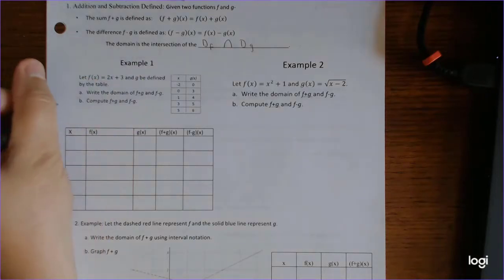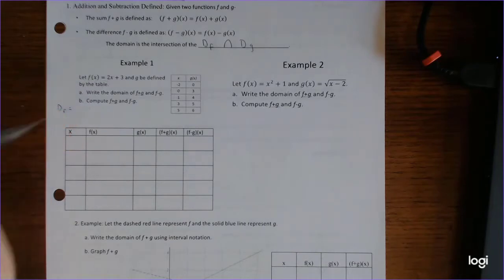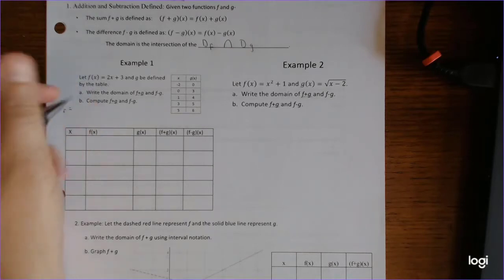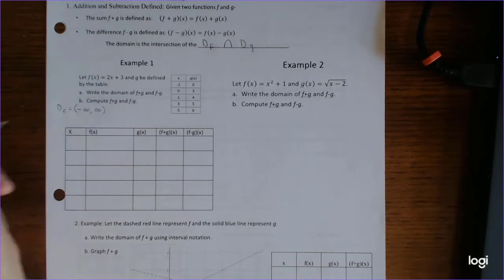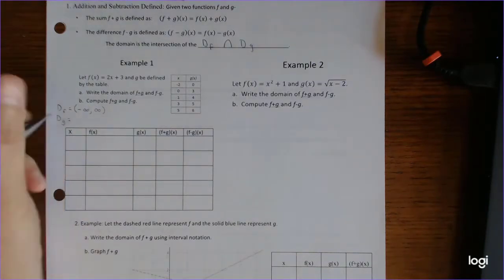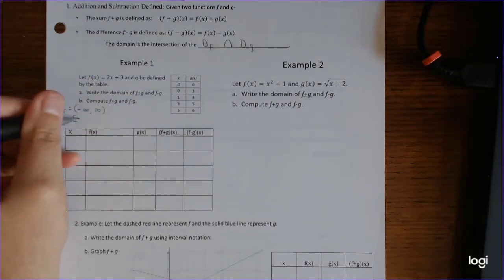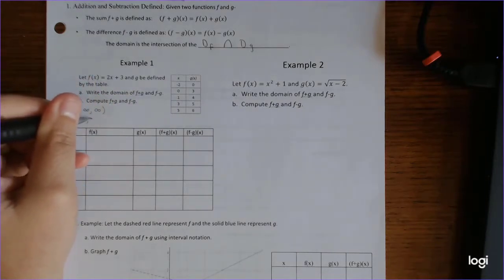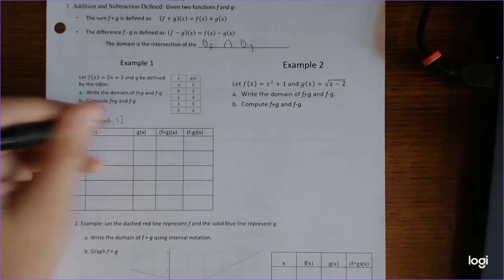Well, the domain of f, that's a line, so there's no restrictions on x. It's not in the denominator, and there is no radical. And you know it's a line, so the domain is negative infinity to infinity. The domain of g, however, is very specific. It's explicitly stated. It's only the x coordinates negative 2, 0, 1, 3, and 5, and that's it.